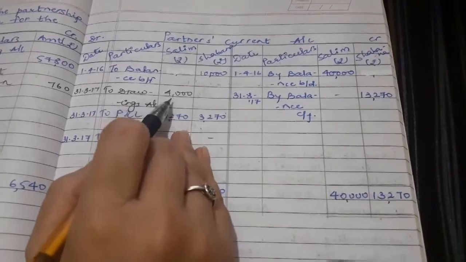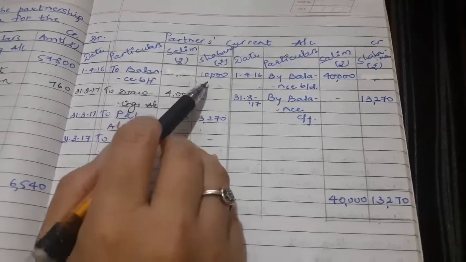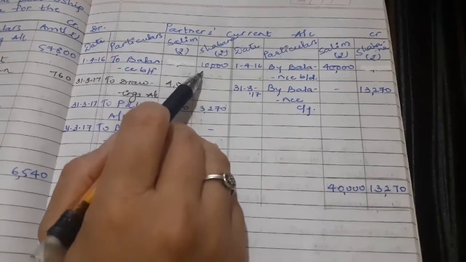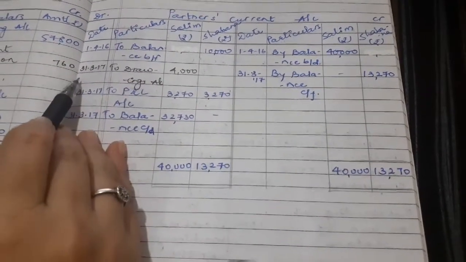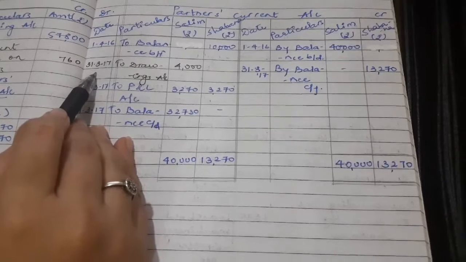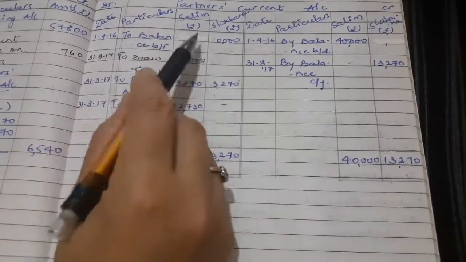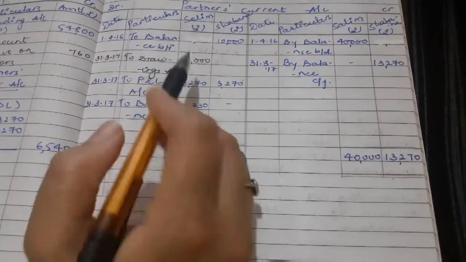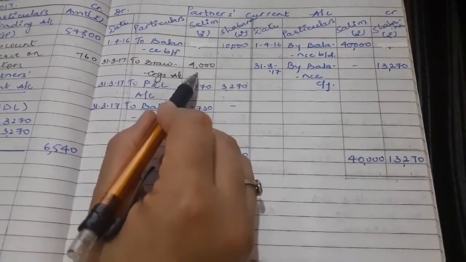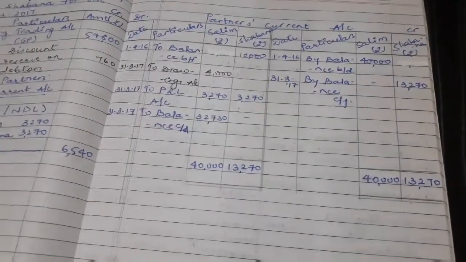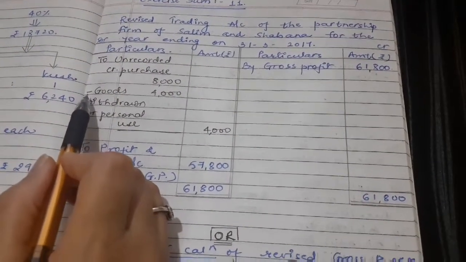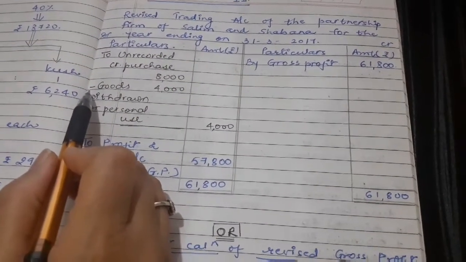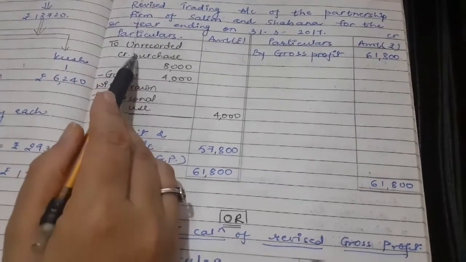Before recording this, we need to record the amount of current account balance. So leave 2 lines of space and then record. Put the last date of the year, to drawings account, and the withdrawal is done by Salim. So in Salim's column record 4,000 rupees. To purchase account, so trading account debit side. Here the effect is being given by deducting the amount from the unrecorded purchase.